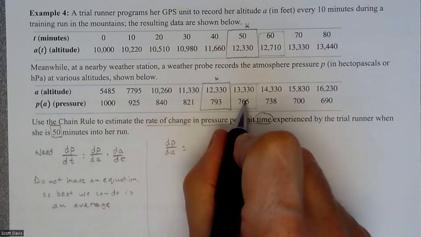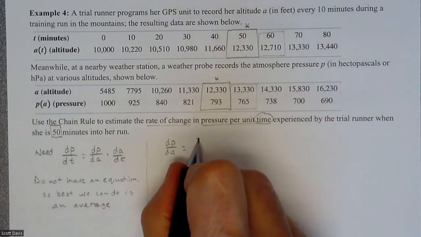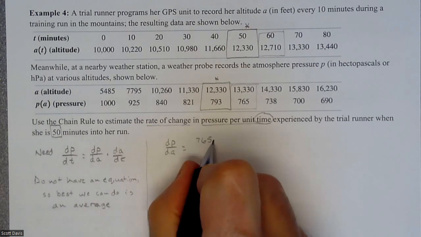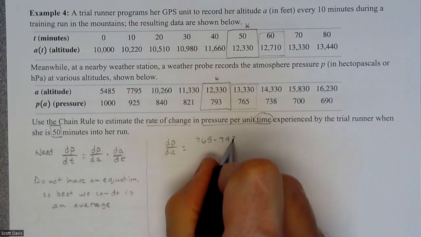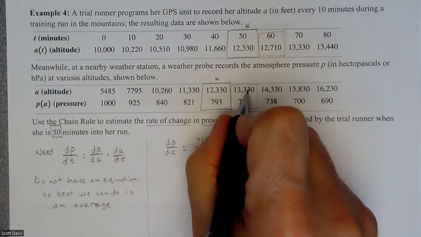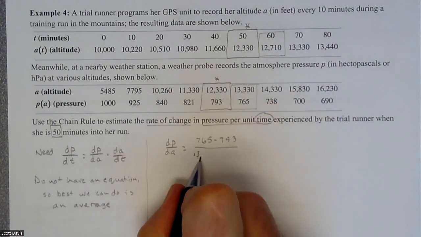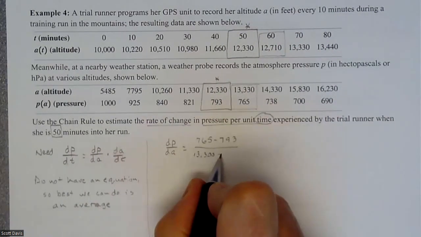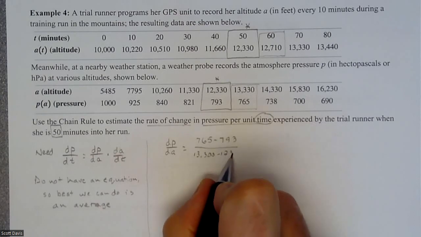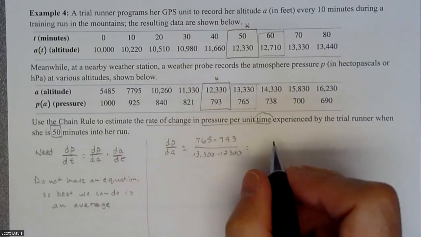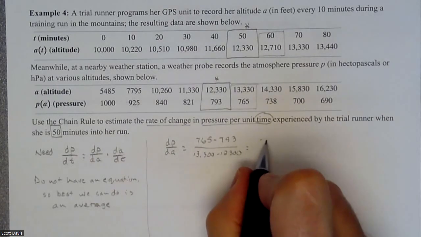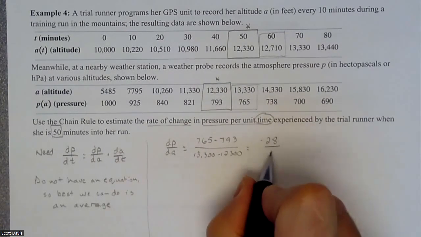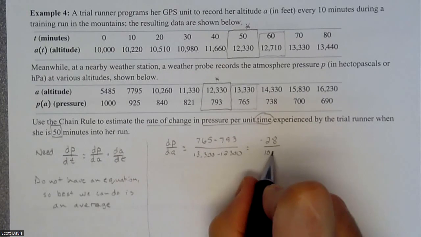So this would be my change in pressure, these values. So I'm going to do kind of a y2 minus y1. So 765 minus 793 divided by 13,300 minus 12,300. All right, so on the top, if we throw this in the calculator, we're getting a negative 28, and on the bottom, they differ by 1,000.